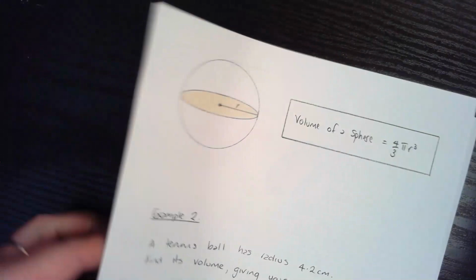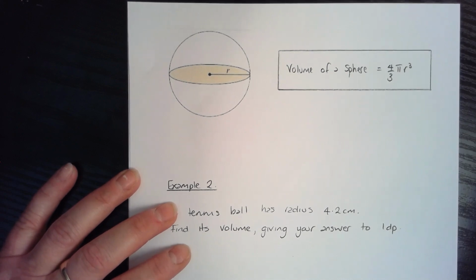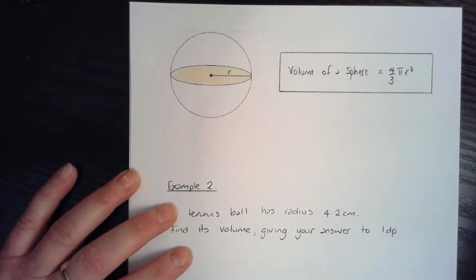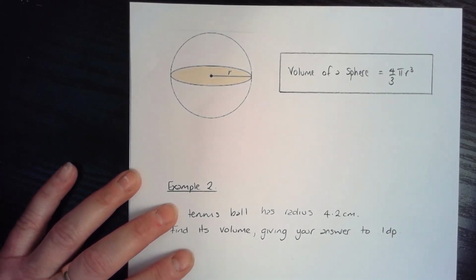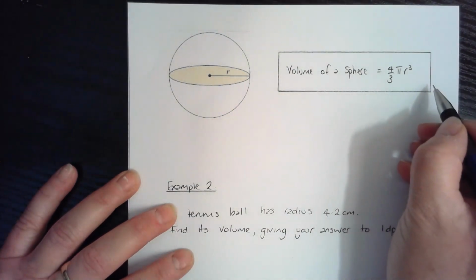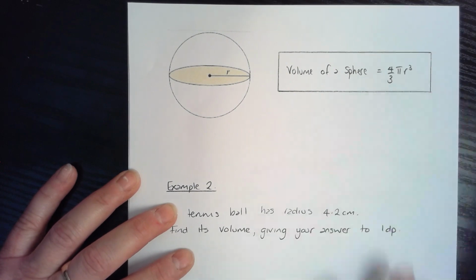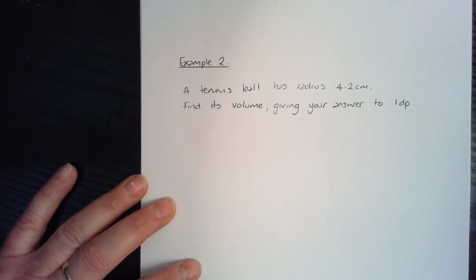Our next shape is a sphere. This is a 3D shape with no edges, no flat faces and no vertices or corners. It's like a ball with one curved surface. The formula for the volume of a sphere is 4/3 pi r cubed. So here's an example of that. A tennis ball has a radius of 4.2 centimetres. Find its volume and give your answer to one decimal place.